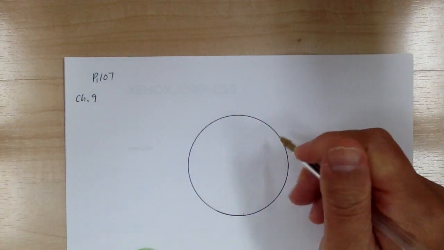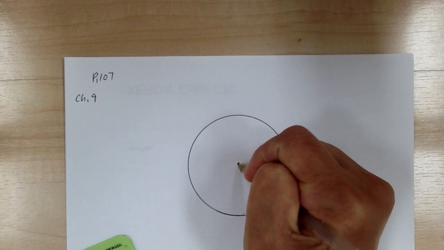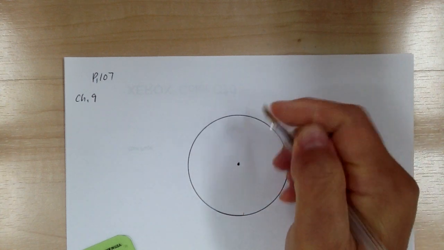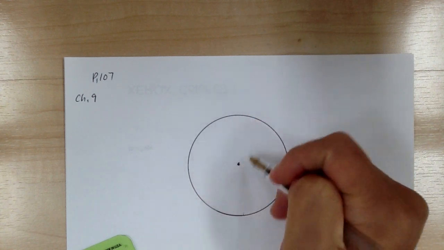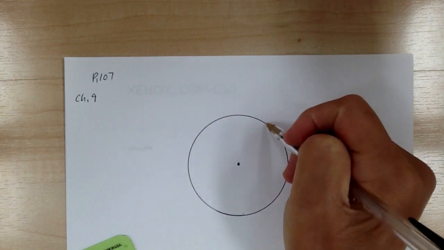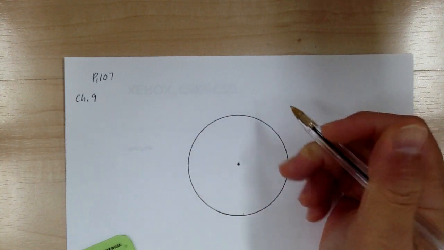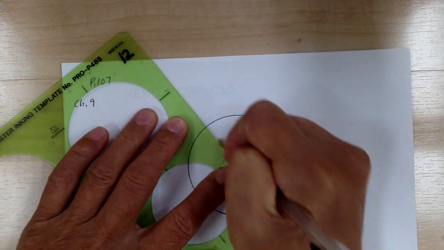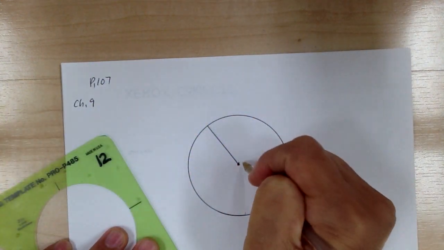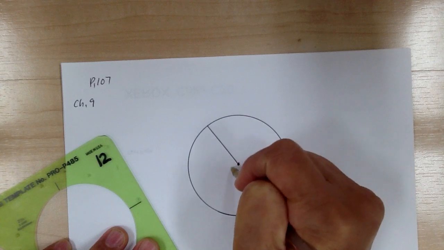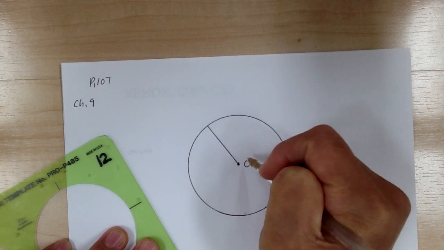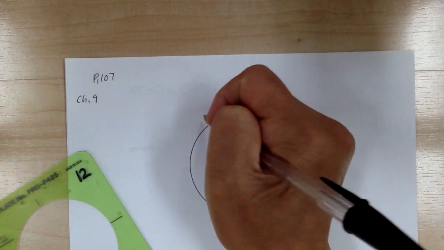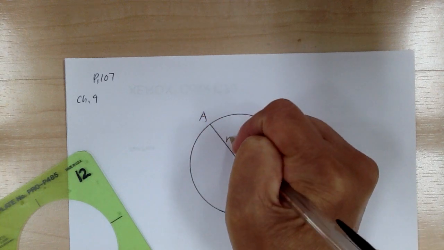Okay, so when you have a circle, the point right in the middle is called the center, and all the points on the circle are an equal distance from the center. That distance is called the radius. Normally you label the center as O. In this case, they label A out here, so this is your radius.